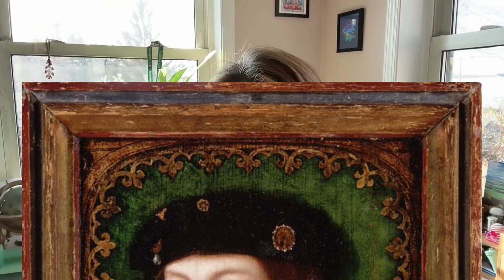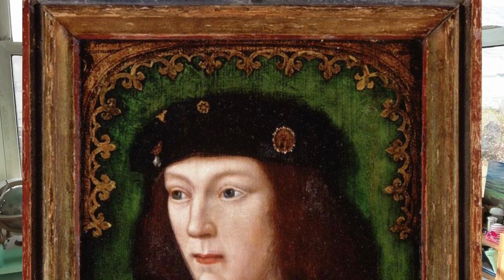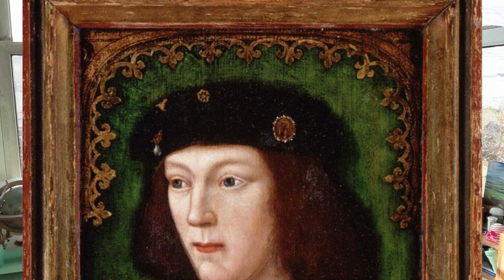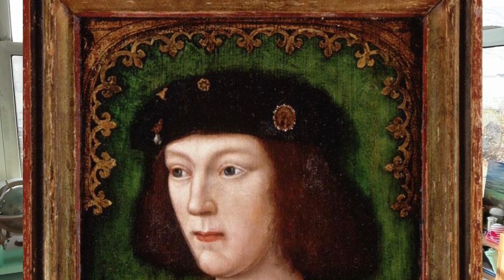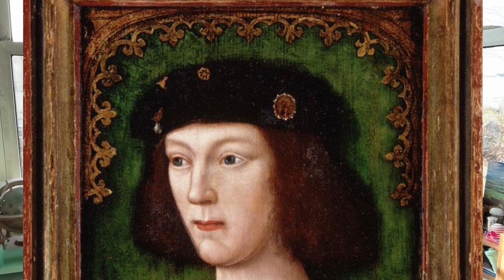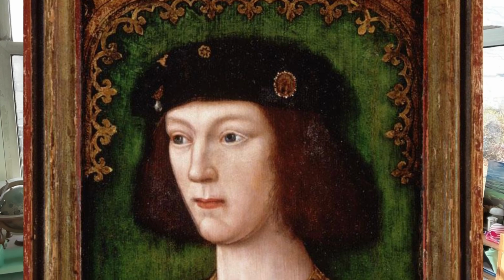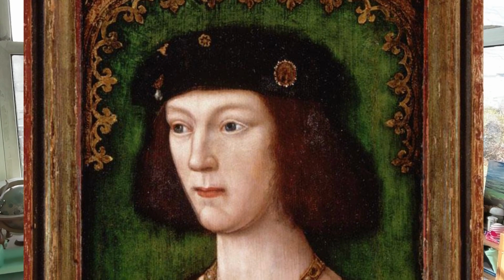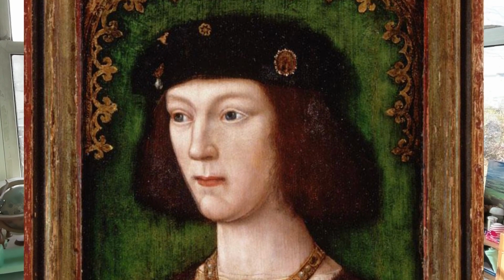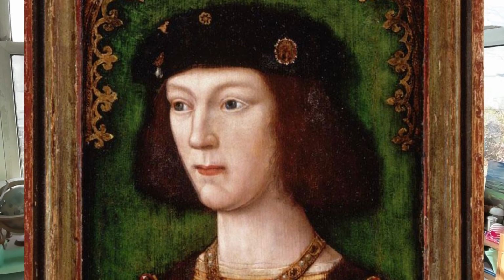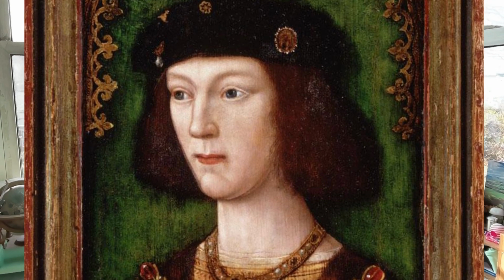The next one we're going to look at is this. This is Henry in 1509. So this was right around the time that he became king. He would have been about 18 years old here. And this is Henry in his prime. This was when he married Catherine. This was when he became king, started to really step into his own and become a man.